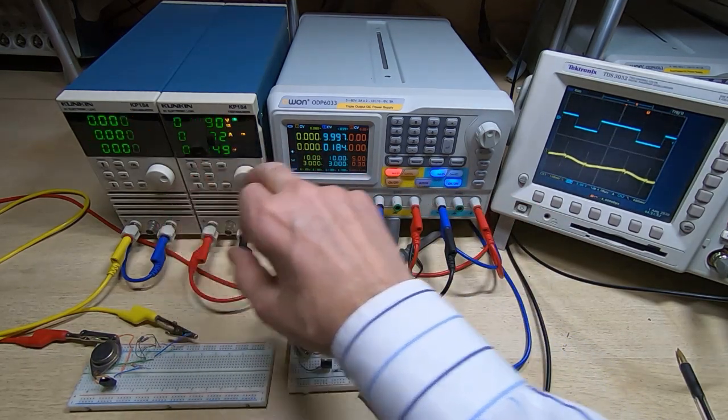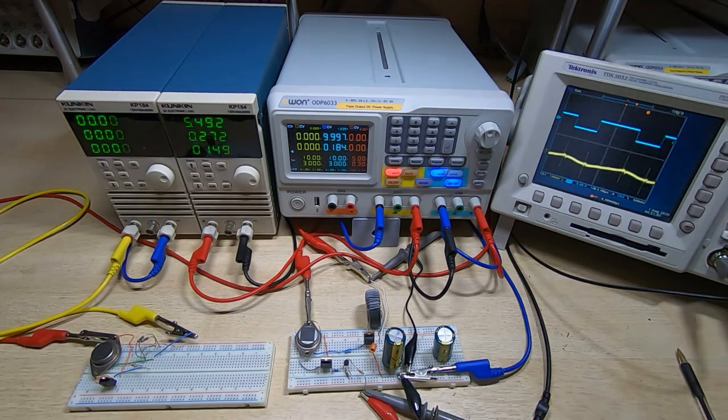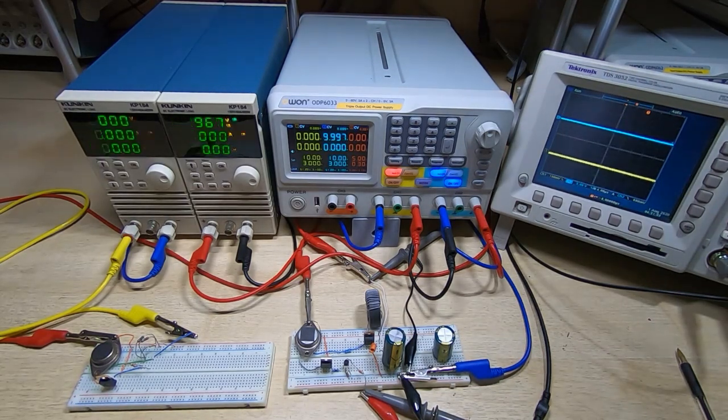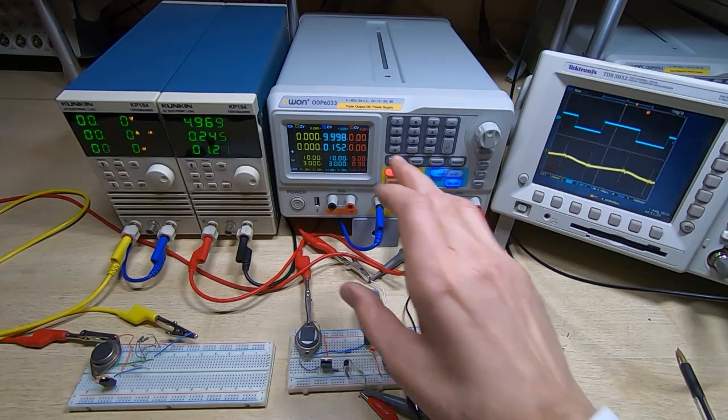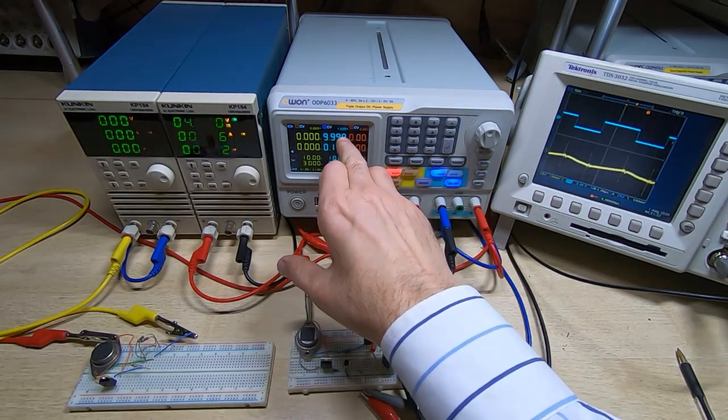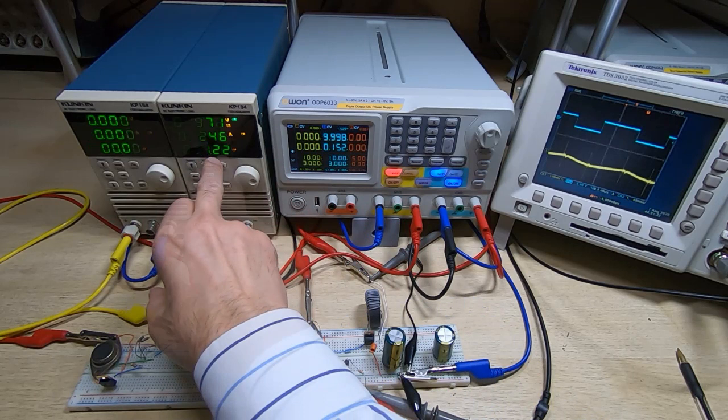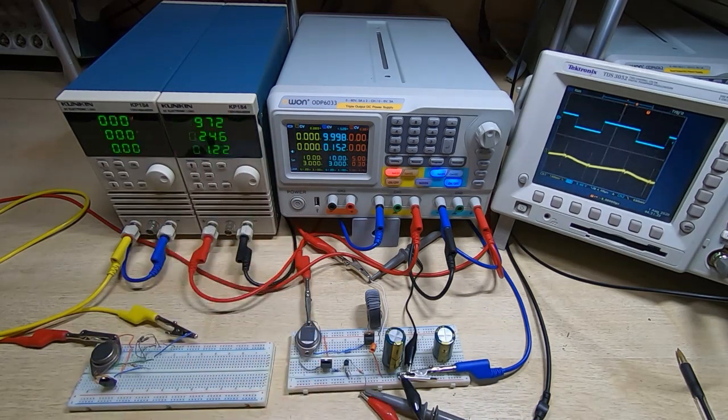We're getting about 5.5 volts, so I'll adjust the pulse width to get us back down to 5 volts. So just slightly under 5 volts. Don't know if you can see the values on the display of the power supply. About 1/4 of an amp at 5 volts to our load.